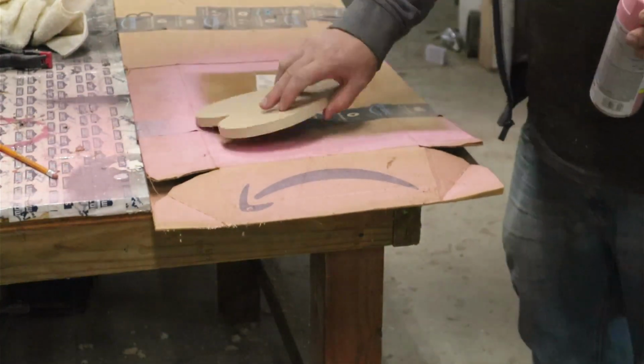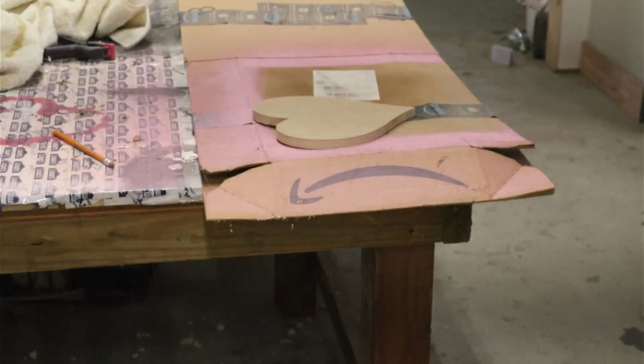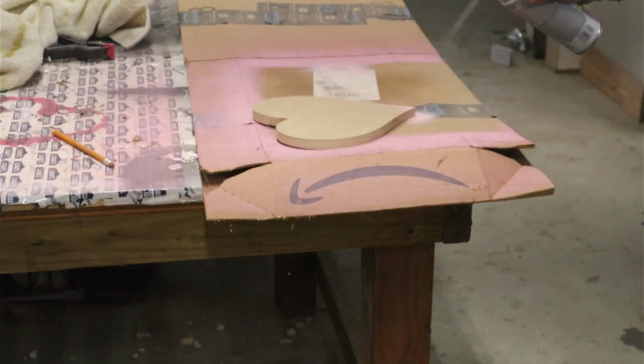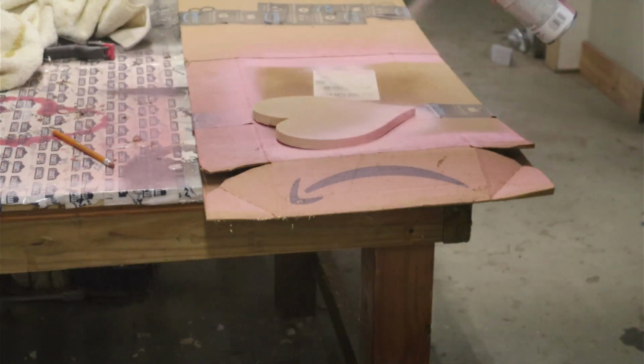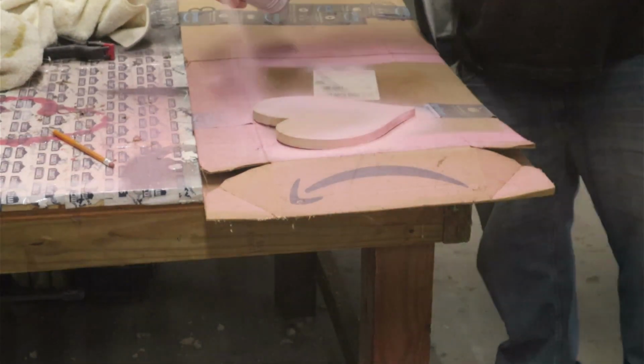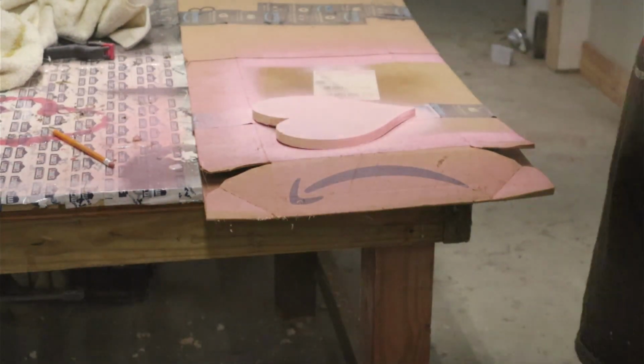Next, I flipped it over. I kept that mask on. I flipped it over, and I just spray painted the backside and the edges. And I did a couple coats of this. That MDF really soaks up the paint, and so it takes a little bit of coating to get this to where it needs to be.